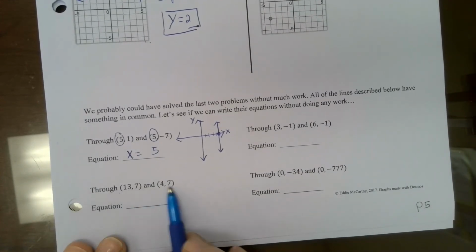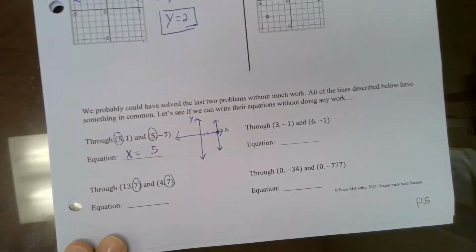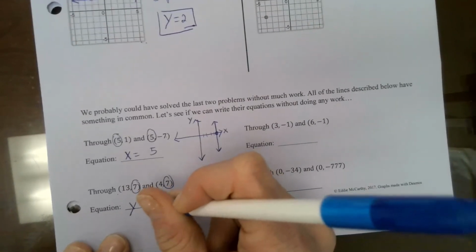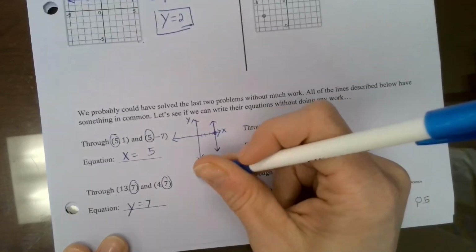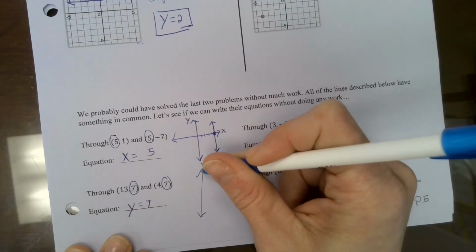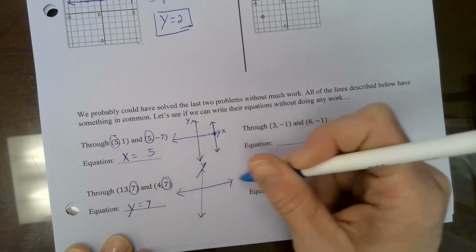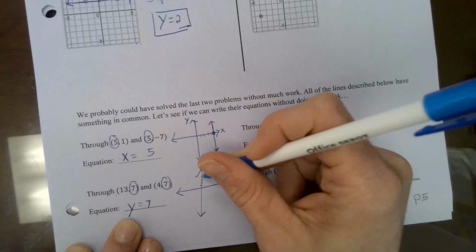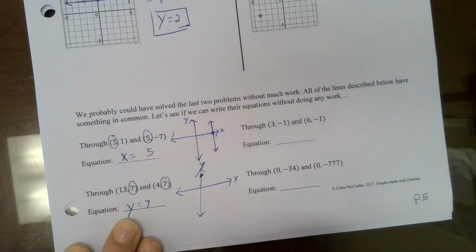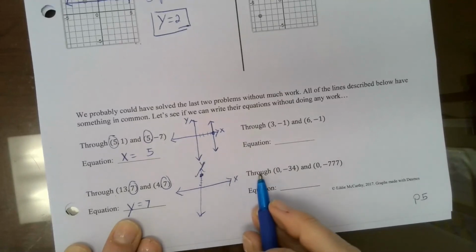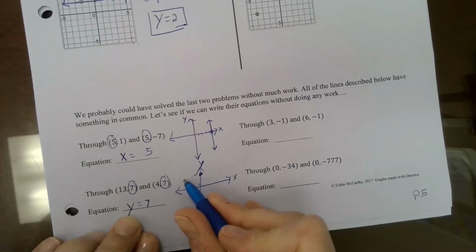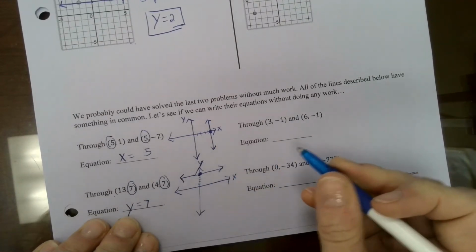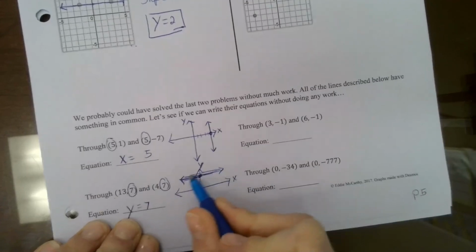With this one, I noticed that both of them have 7s for the y's. So y equals 7. We're going to sketch this real quick. We have a y-axis. We have an x-axis. It says y equals 7. 1, 2, 3, 4, 5, 6, 7. It doesn't matter if we go over to 4, over to 13, -6. It's always going to be y equals 7.